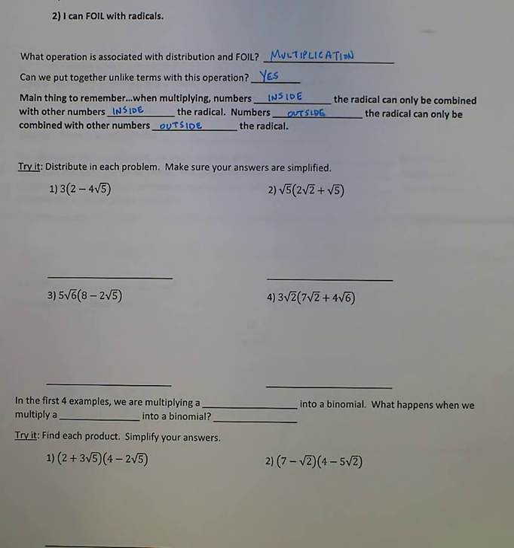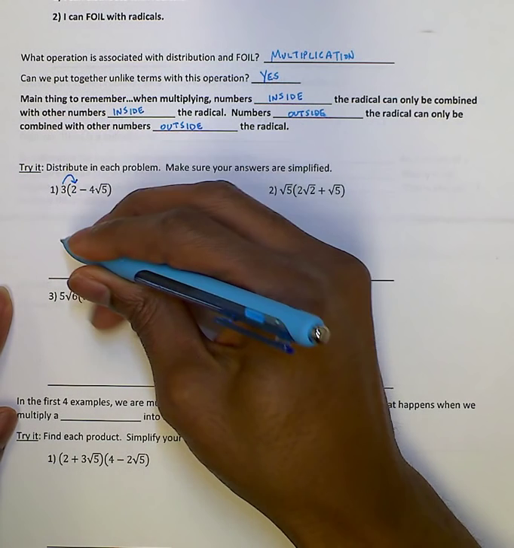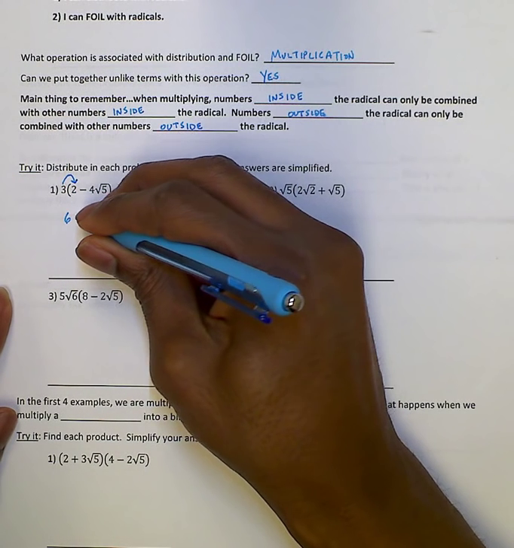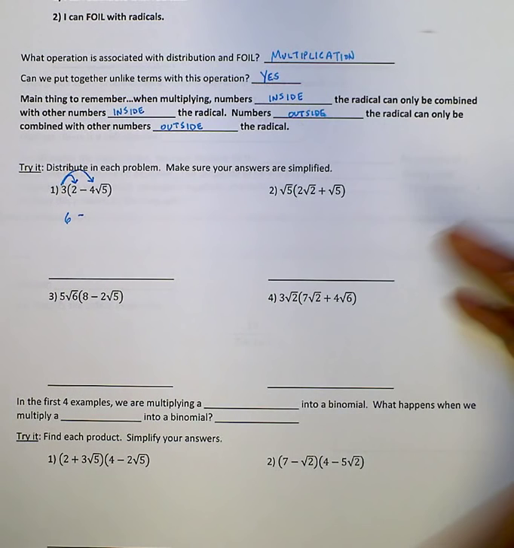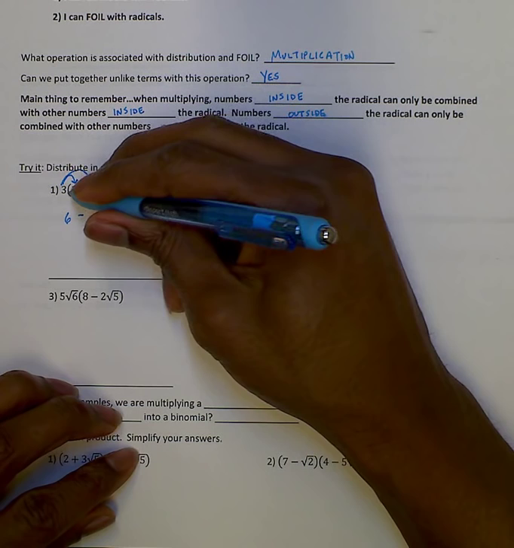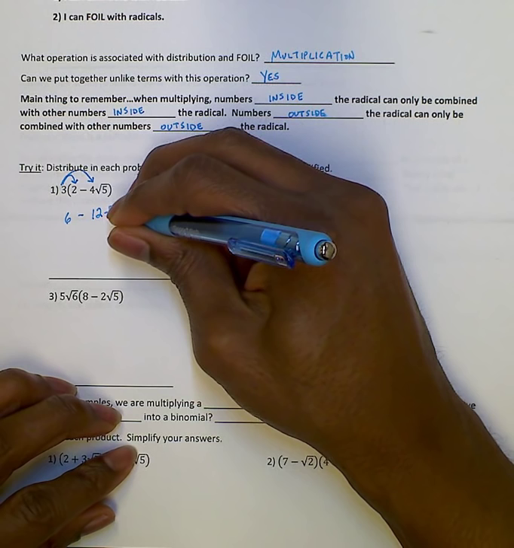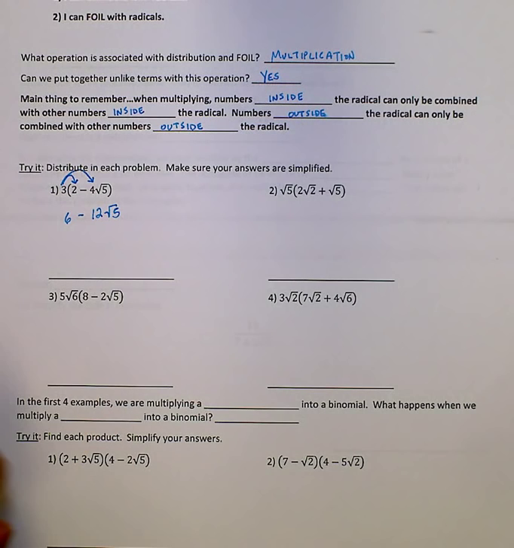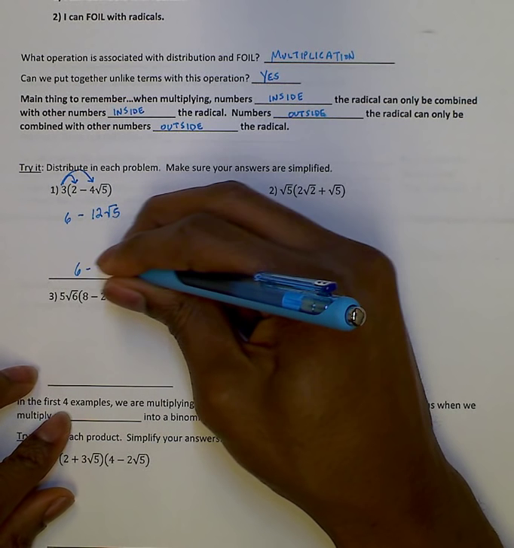We have 3 times (2 minus 4 radical 5). So I distribute 3 times 2, that gives me 6. I distribute this 3 again, and this is where our rule goes. 3 is outside the radical, 4 is outside the radical, so 3 times 4 gives us 12. Radical 5, there's nothing to multiply inside the radical here, so it stays as radical 5. So our final answer should be 6 minus 12 radical 5.